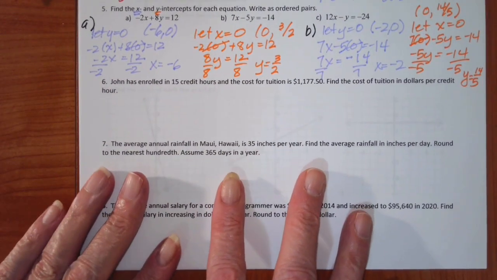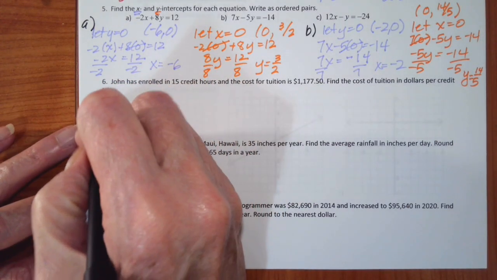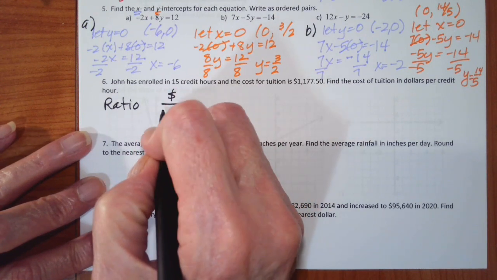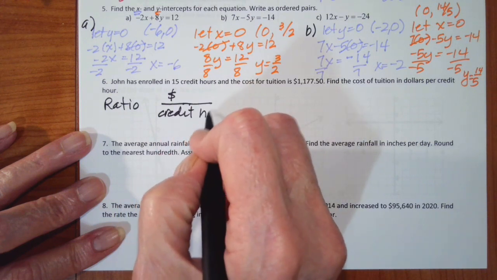Okay, let's continue. John has enrolled in 15 credit hours and the cost for tuition is $1,177.50. Find the cost of tuition in dollars per credit hour. So that means I want to set up a ratio of dollars per credit hours.